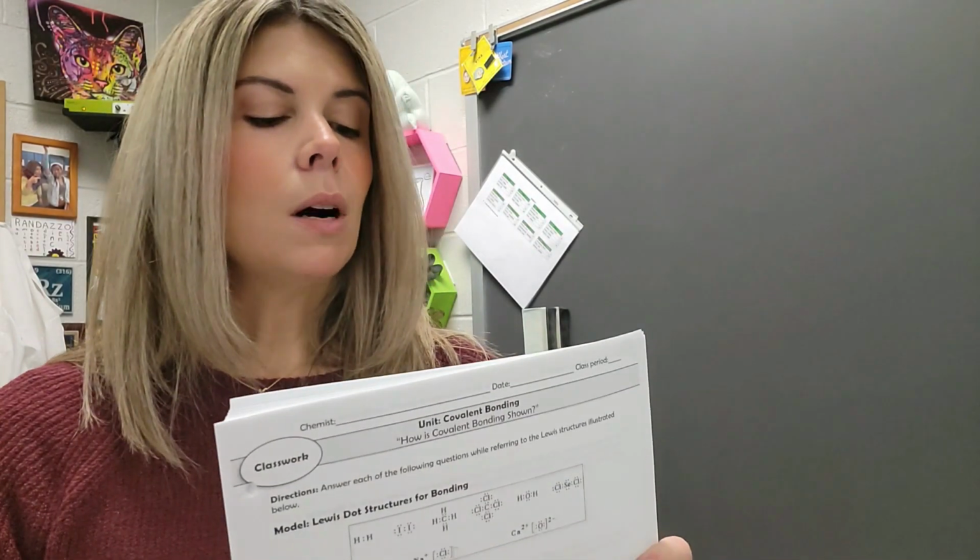And then it really brings them through the terminology and how we describe covalent bonding in terms of bonding pairs, non-bonding pairs, sharing of electrons, satisfying the octet rule. So it's a really easy, very simple activity for the students, but very effective. It's been a while since I've done this activity, and I had forgotten how effective it is in helping students to differentiate between the two types of bonding. So we did this today.